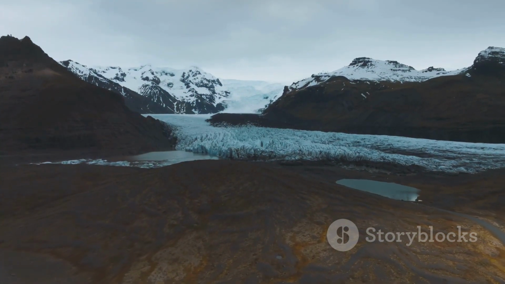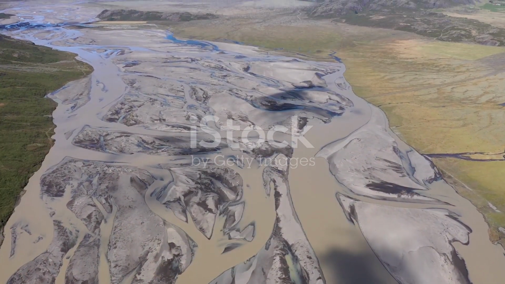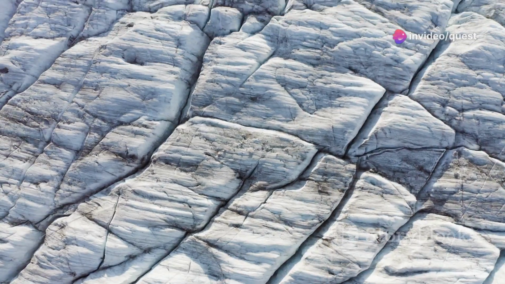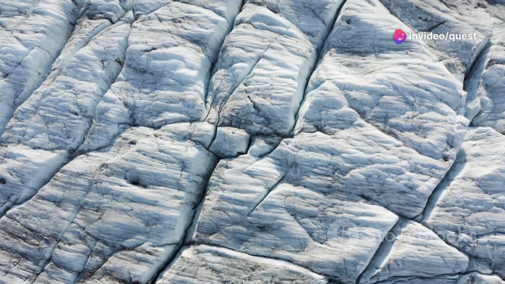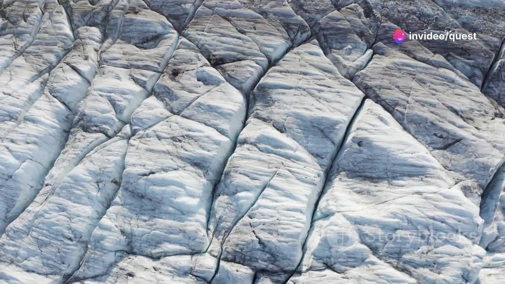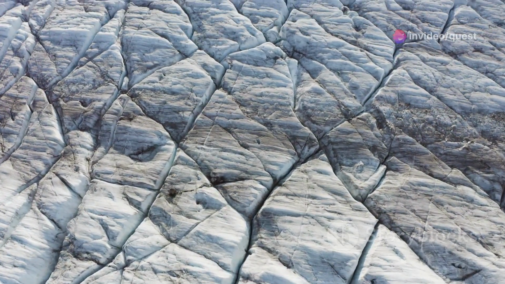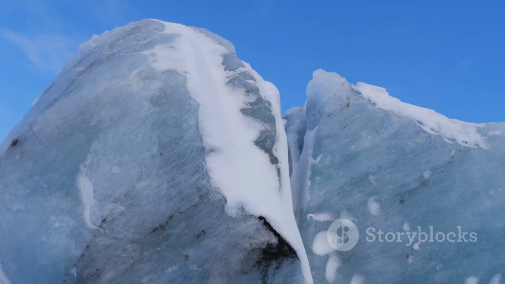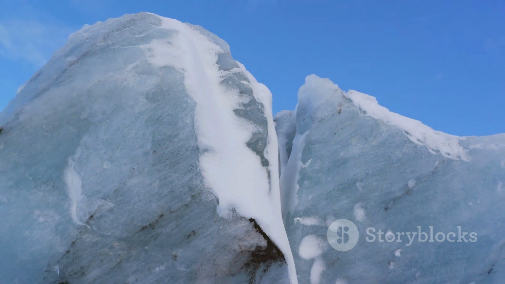Glaciers are not just agents of erosion, they are also prolific depositors of sediment. As glaciers melt, they deposit the rock and debris they've accumulated during their journey, creating a variety of landforms known as glacial deposits. One of the most common types of glacial deposits is till.